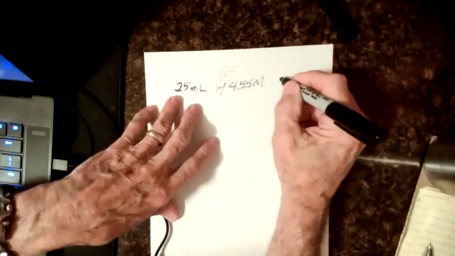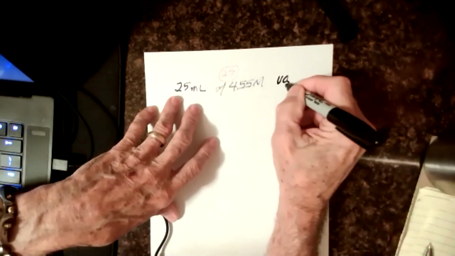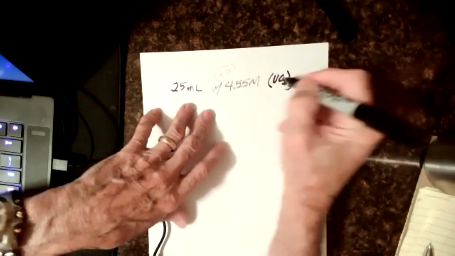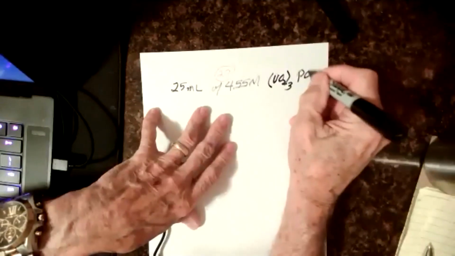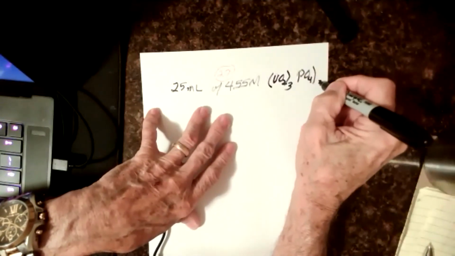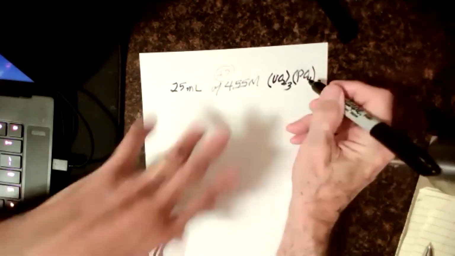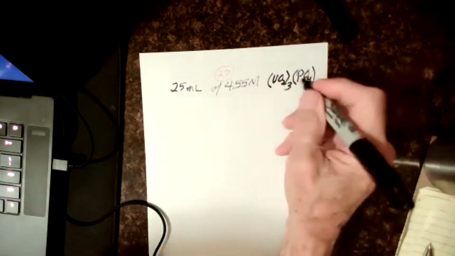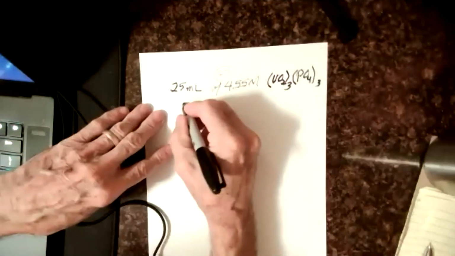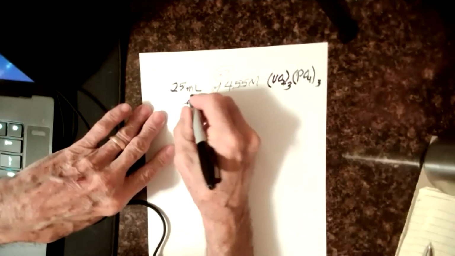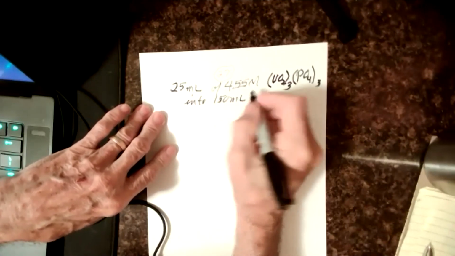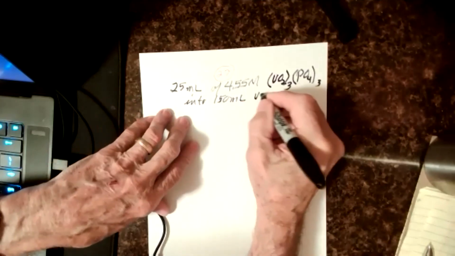And the compound is UO2 3 PO4 3. Now, what it's asking is I've got that, and I put it into a 150 milliliter volumetric flask.